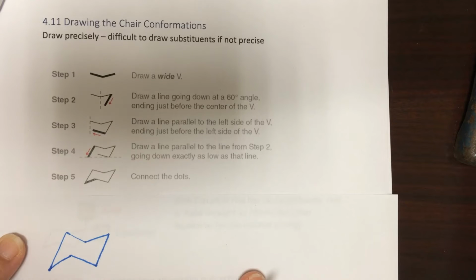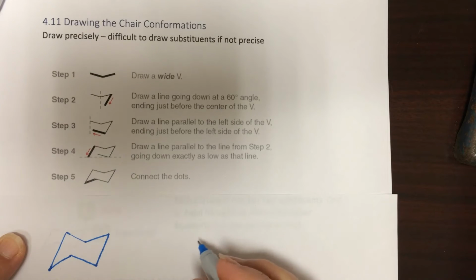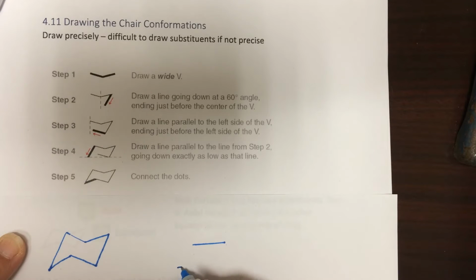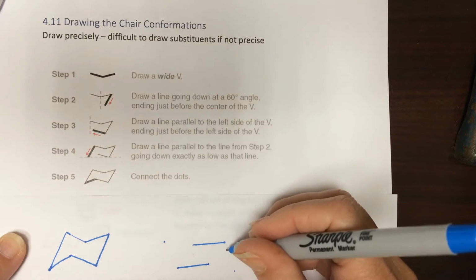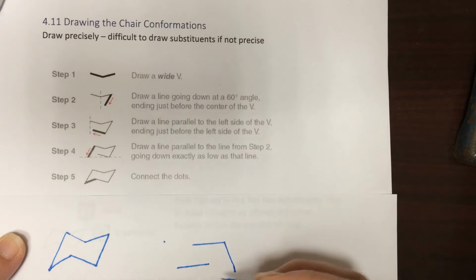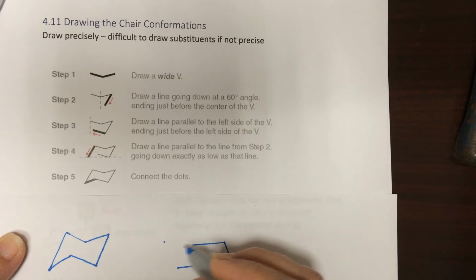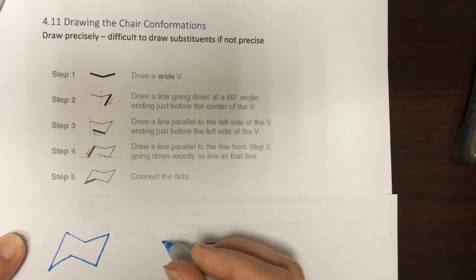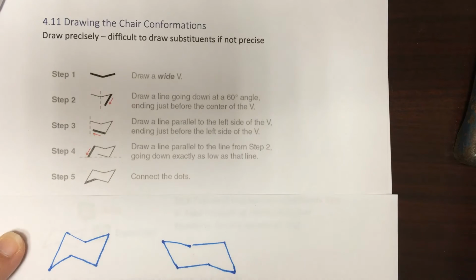Okay. The other way is to draw two lines that are parallel and a little offset from each other. Put a dot here and a dot here, kind of outside, and then we connect the dots. I don't really care which method you use, but you do need to be able to draw these figures accurately.